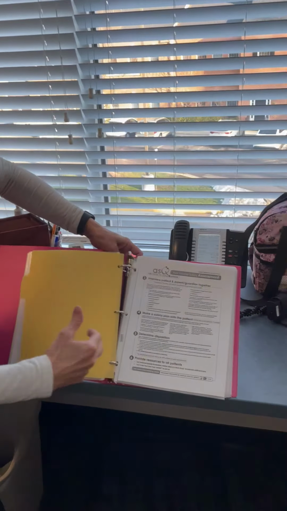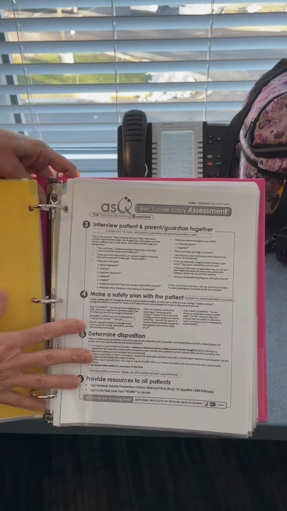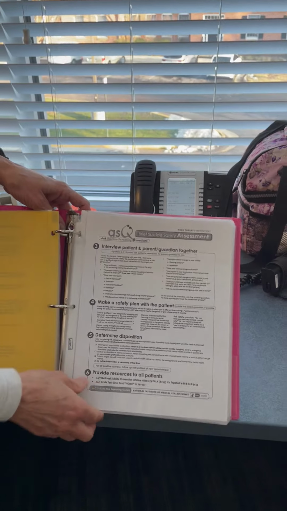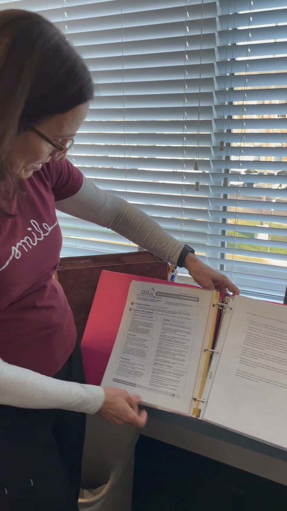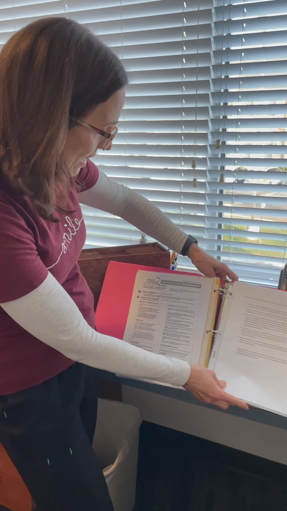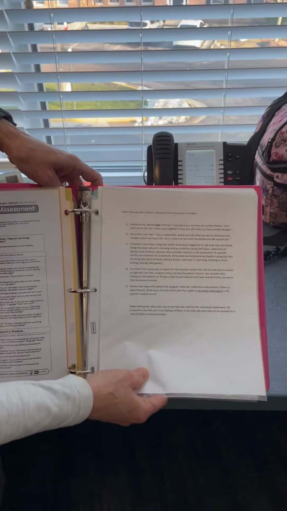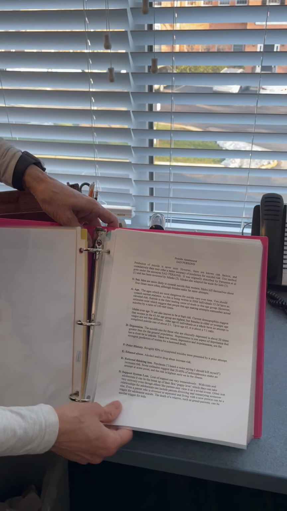Second section is all about suicide. The ASQ, how to interview the patient, how to make a safety plan, how to determine disposition, and what resources you need to provide to all patients with suicidal ideation. And then that continues on the back. Safety planning for children and adolescents for the primary care provider, just a really nice handout. And then finally, SAD persons.